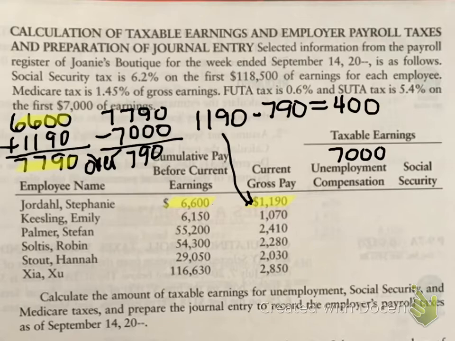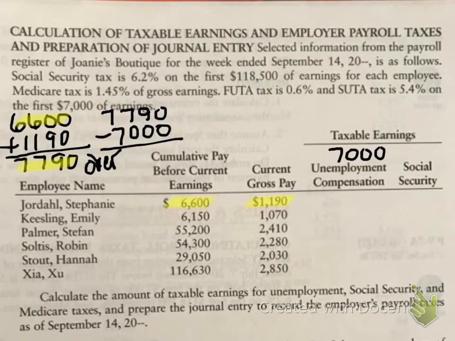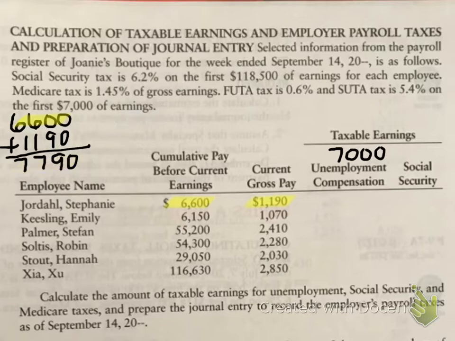So another way to say this, she was at $6,600 before this pay period. $400 of the current earnings brought her up to the $7,000 limit. So what brings you up to the limit is taxable, but once you go over, so we went over by $790, that is not taxable. So the amount that is taxable for unemployment compensation is going to be $400.